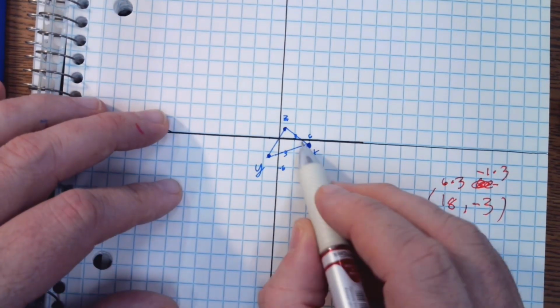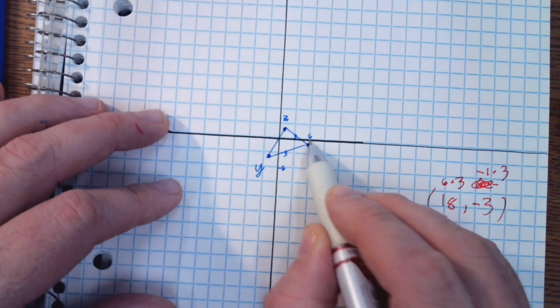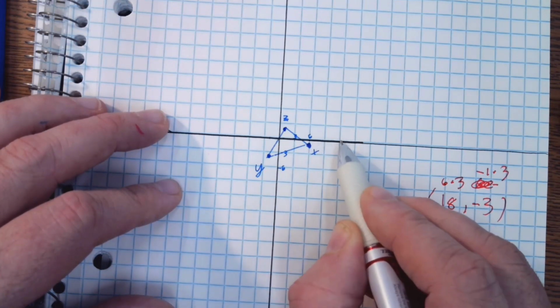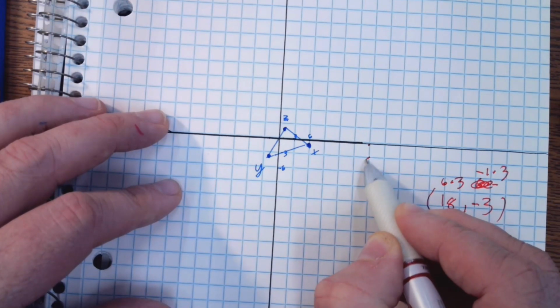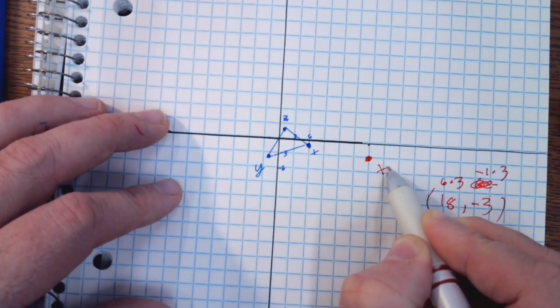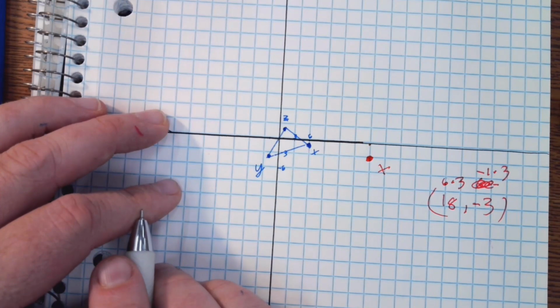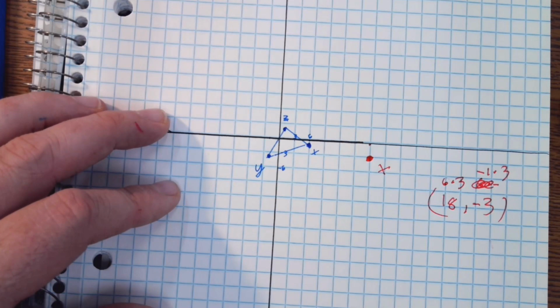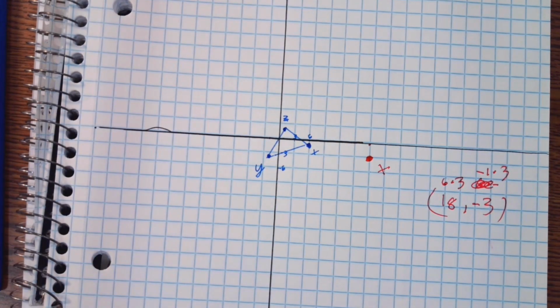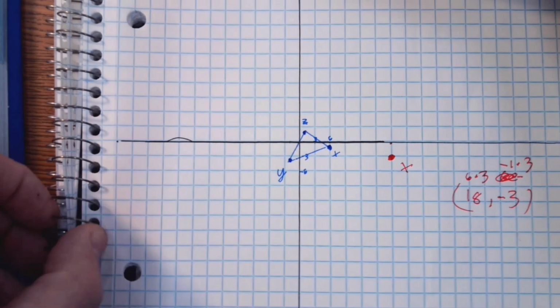So I counted by threes. 3, 6, 9, 12, 15, 18, and negative 3. So that's going to be here. This is going to be my new x. Okay? So let's graph that out, and then I will reveal the answer.